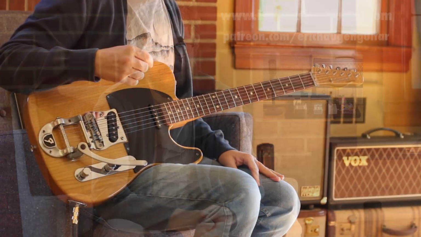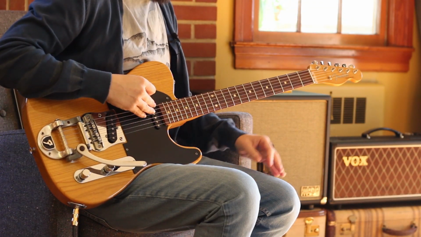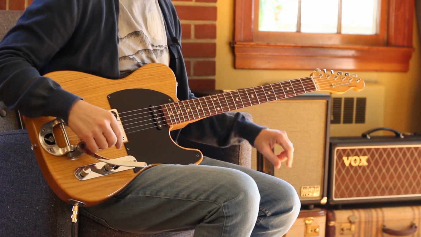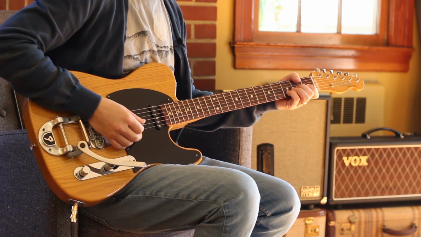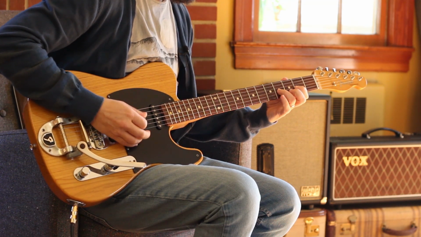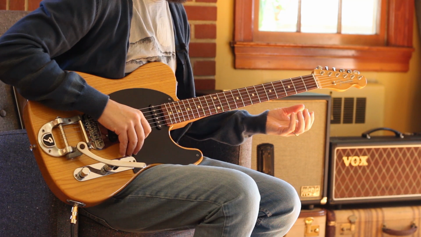Continuing. So we are in drop D tuning. The song is originally in C, but for playing on Telecaster today, I put it in D. So our opening, that's Eric copying the keyboard part.